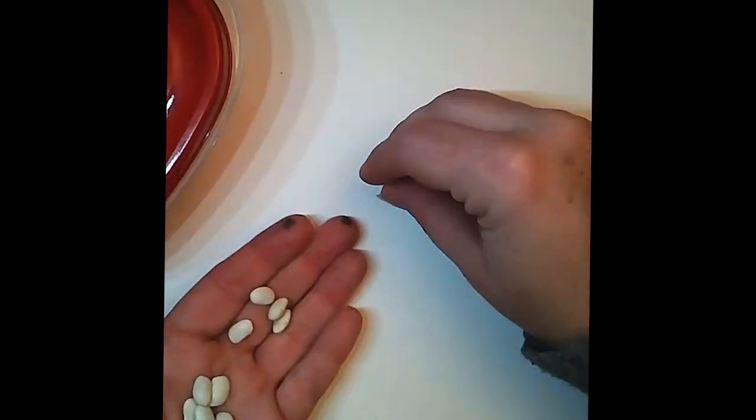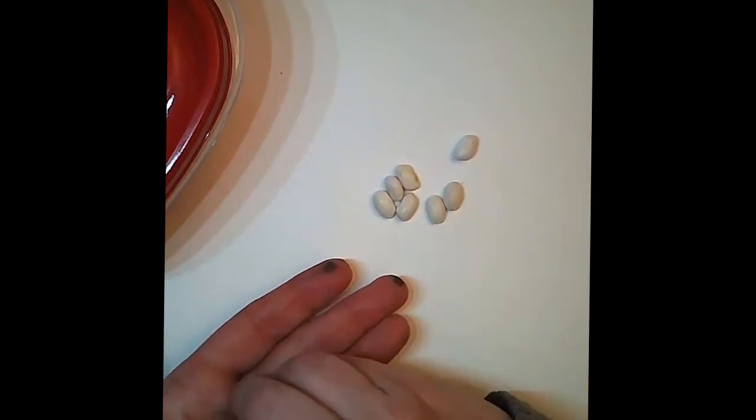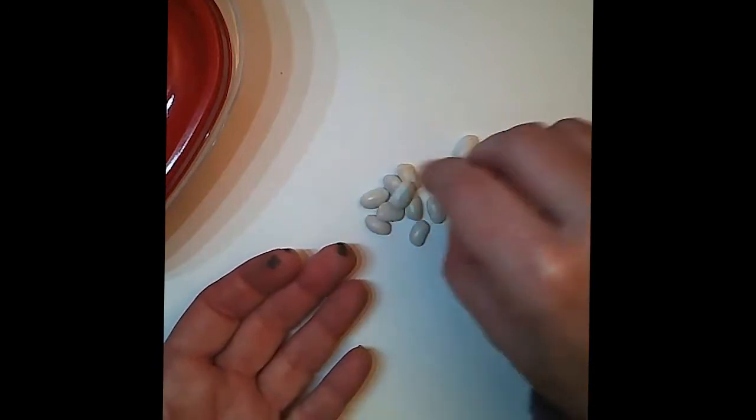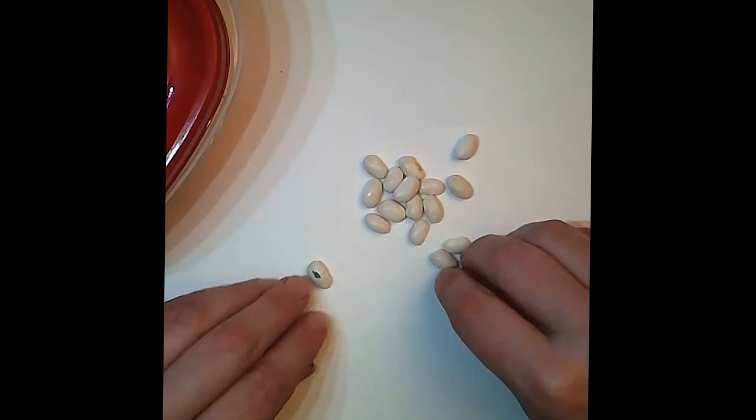And now I'm going to pull again. 1, 2, 3, 4, 5, 6, 7, 8, 9, 10, 11, 12, 13, 14, 15. All right, so I got 15 and I have 1 captured. So that is trial number 5.